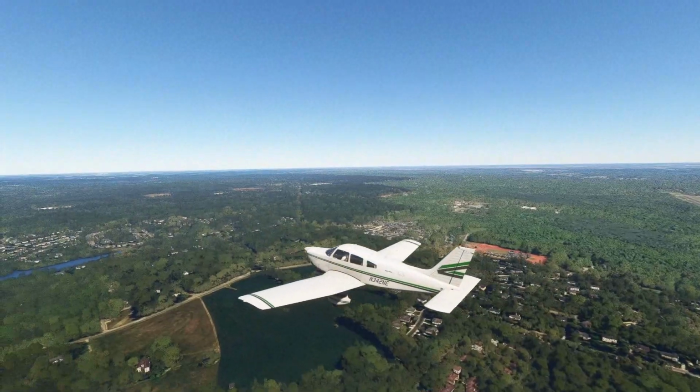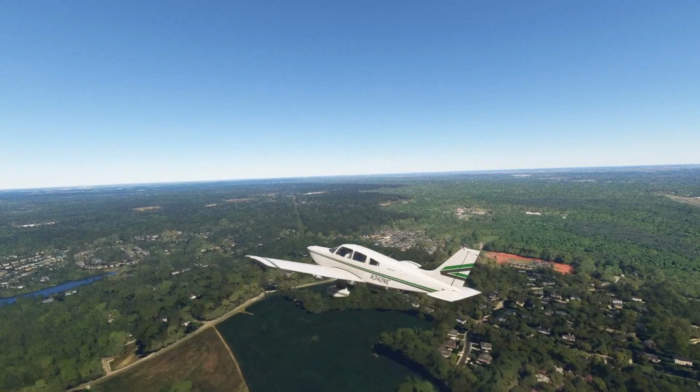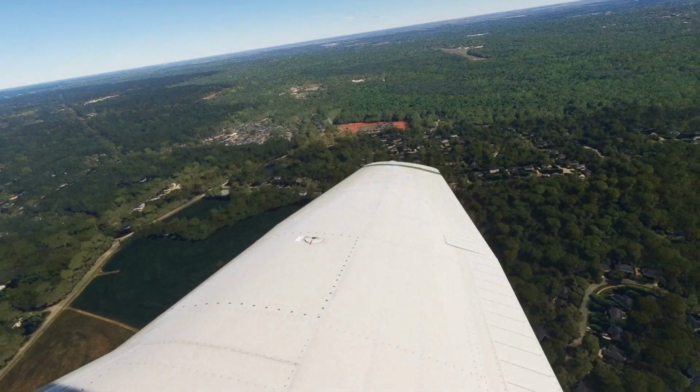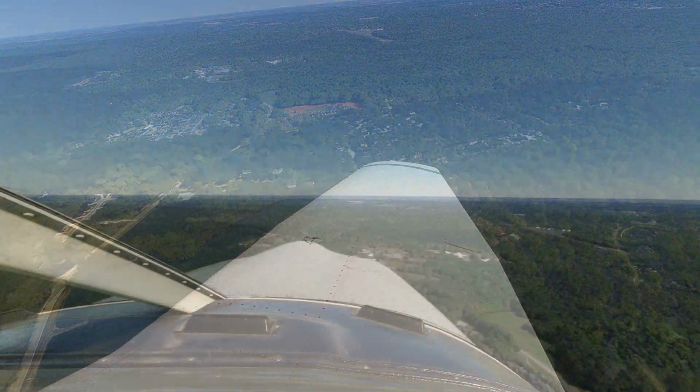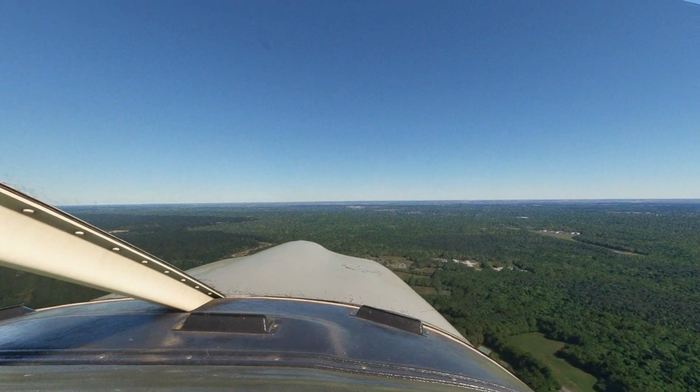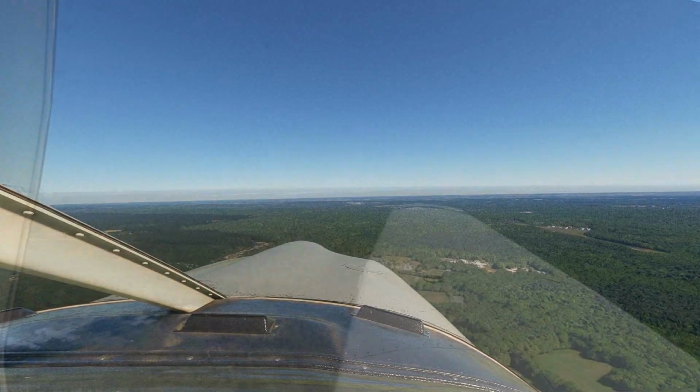Level the wings for a second. Check for traffic in both directions, and then we turn downwind. Again, we're turning crosswind to downwind over this big field, and our landmark out the nose is the high school.